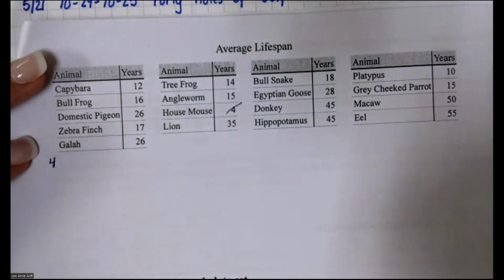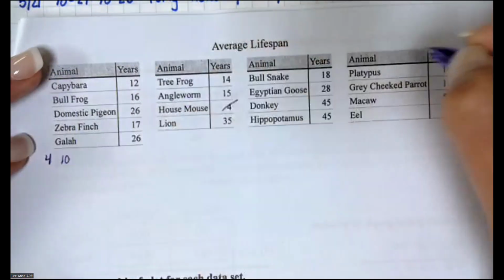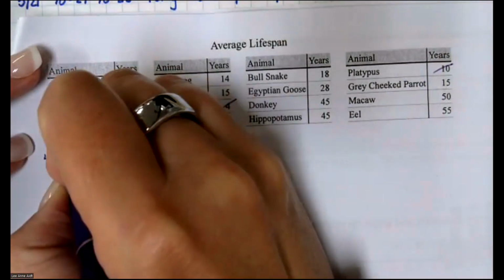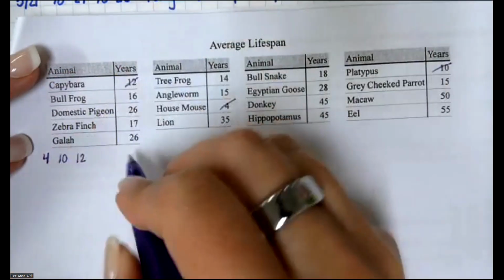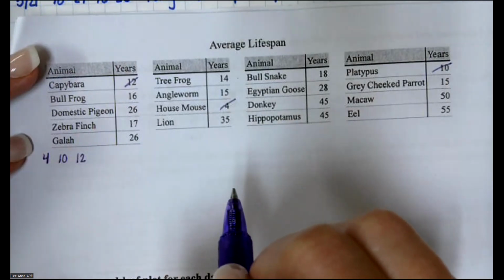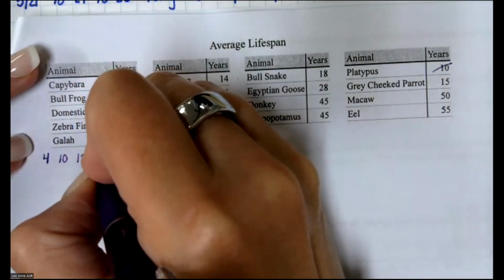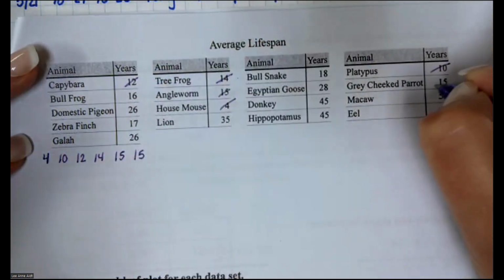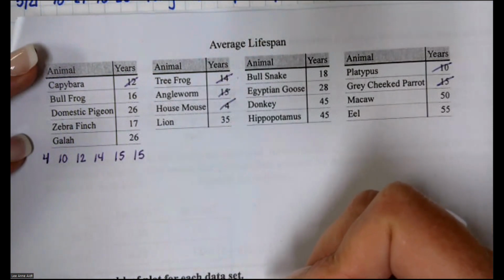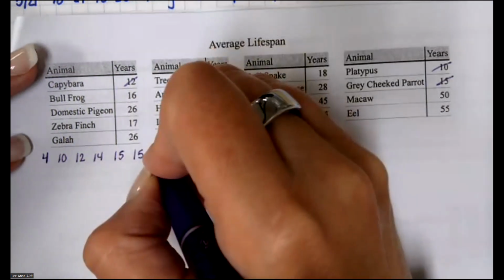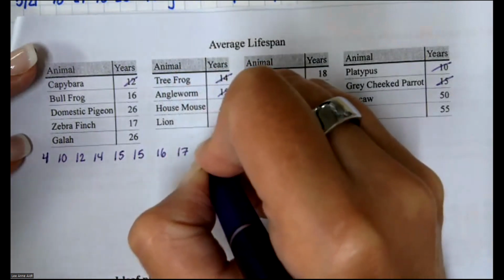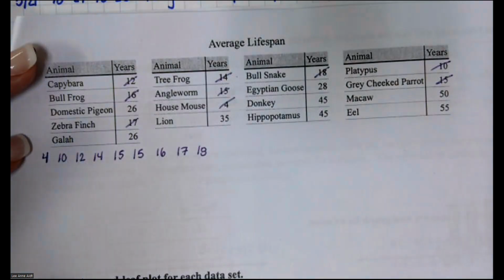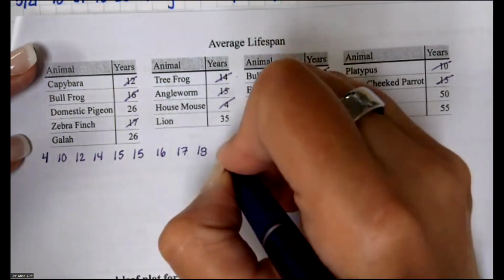What's next? 10, 10, 12, 14, 2 15s, 16, 17, 18, 2 26s.